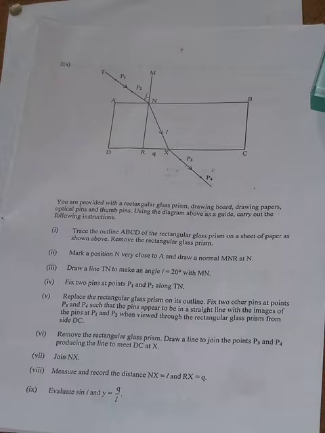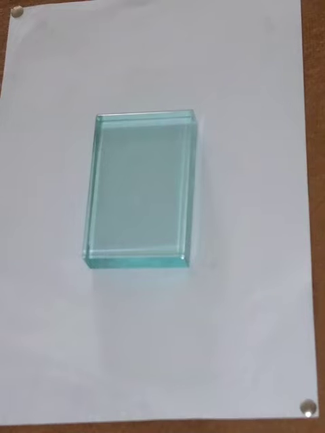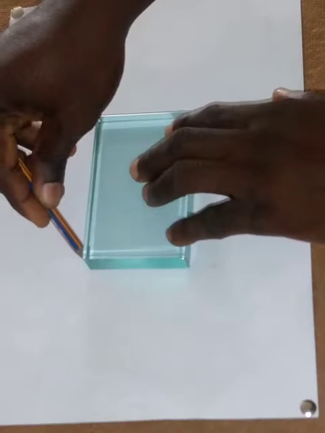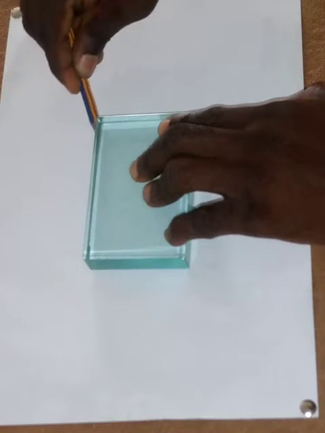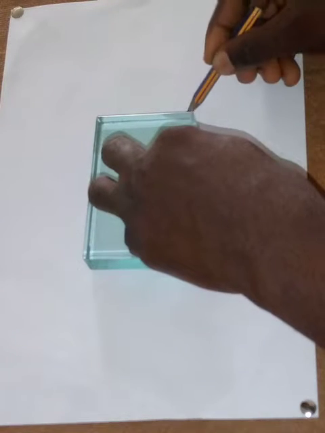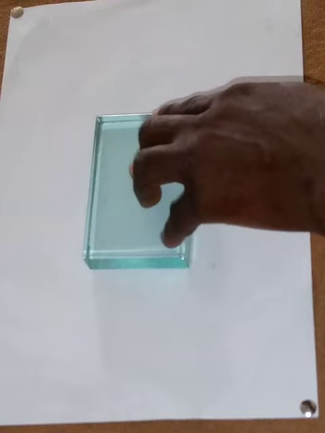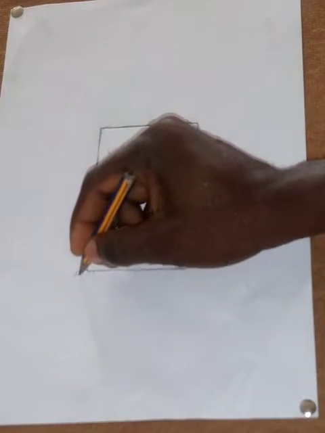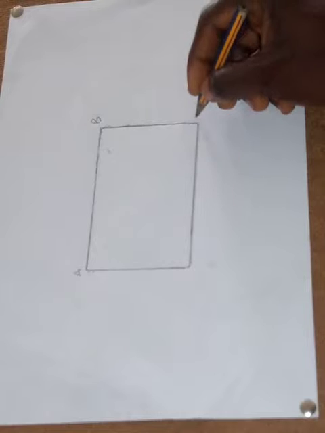So let us quickly draw the outline A, B, C, D. So this is my outline. So I'm going to label this just the way we have it here. A, B, C, D. So this is going to be A, B, C, and D.